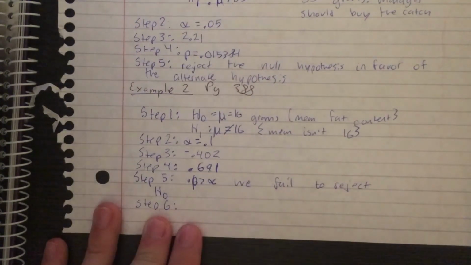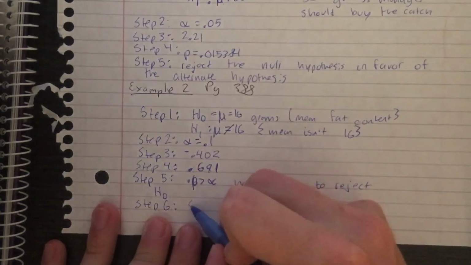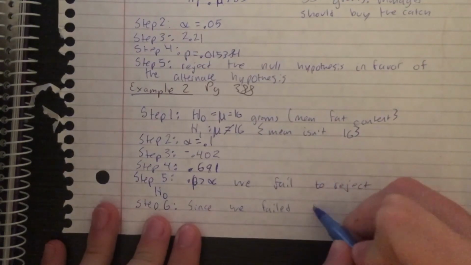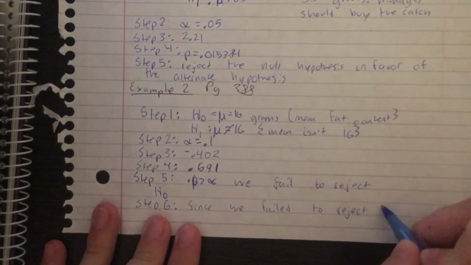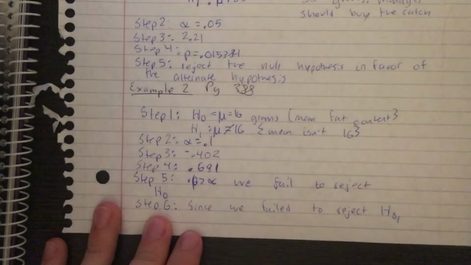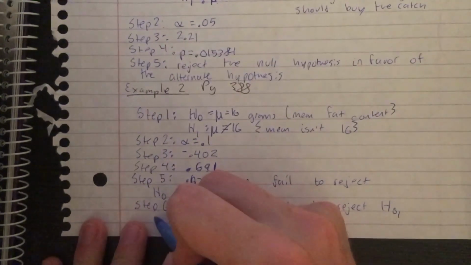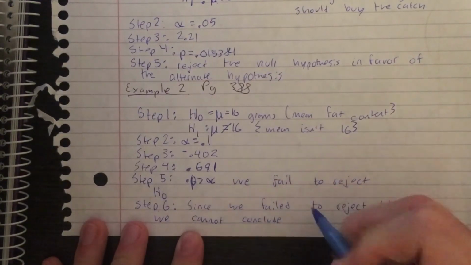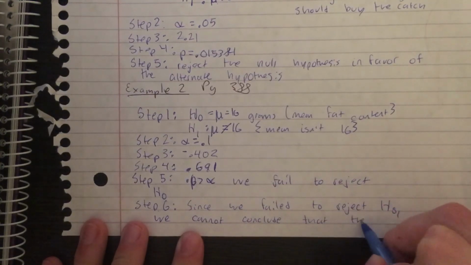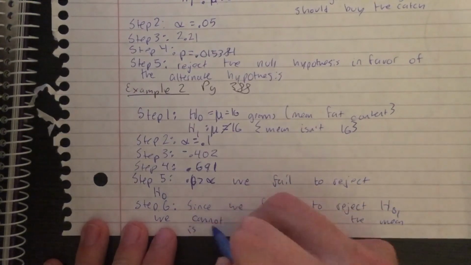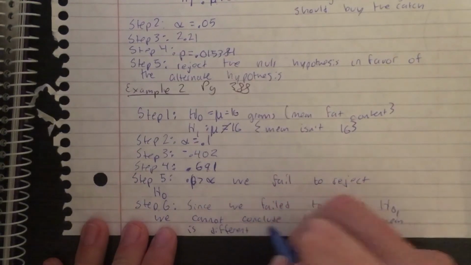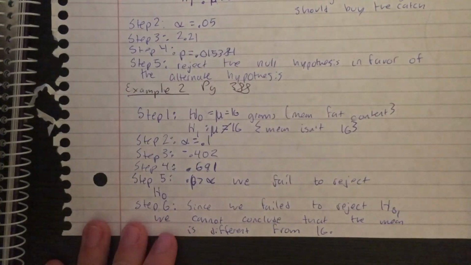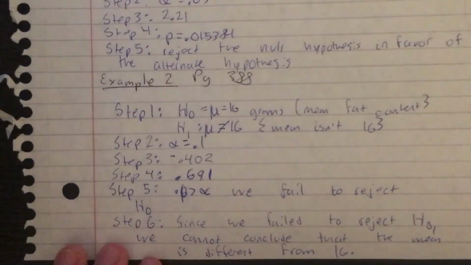And so to interpret that, since we failed to reject H naught, we cannot conclude that the mean is different from 16, at least for this sample set. Based off of the sample that we took, we cannot conclude that.